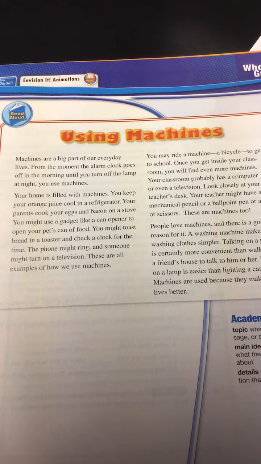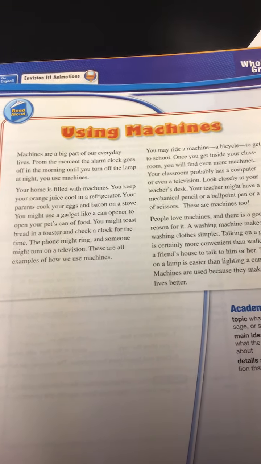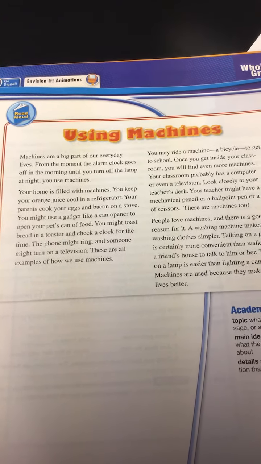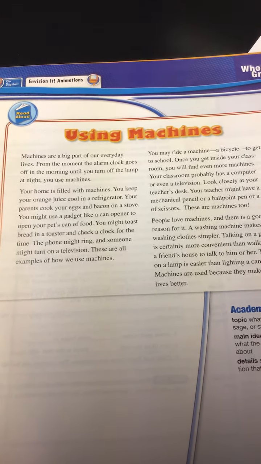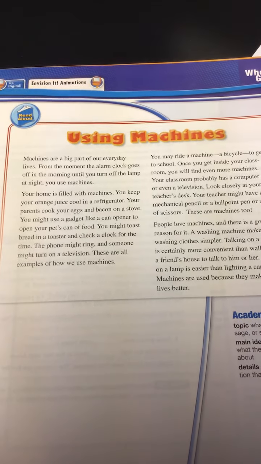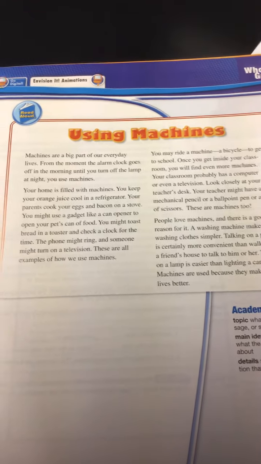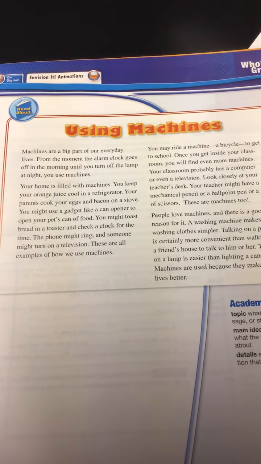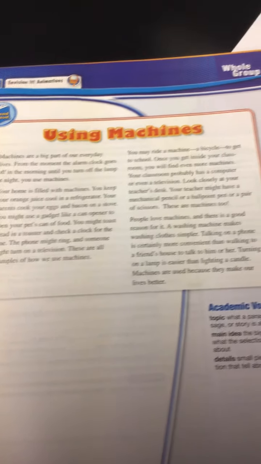You keep your orange juice cool in the refrigerator. Your parents cook you eggs and bacon on a stove. You might use a gadget like a can opener to open your pet's can of food. You might toast bread in a toaster and check a clock for the time. The phone might ring and someone might turn on a television. These are all examples of how we use machines.